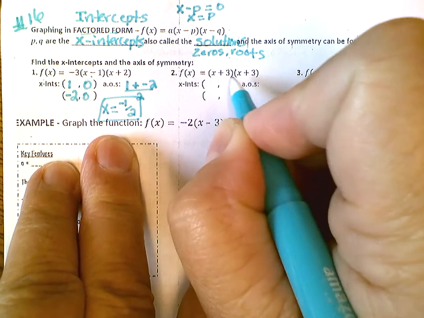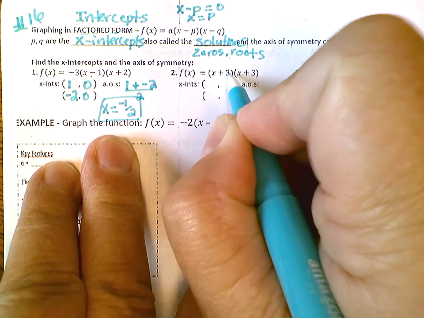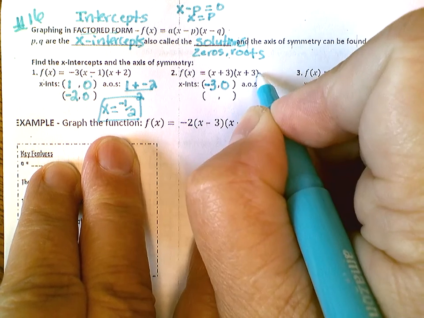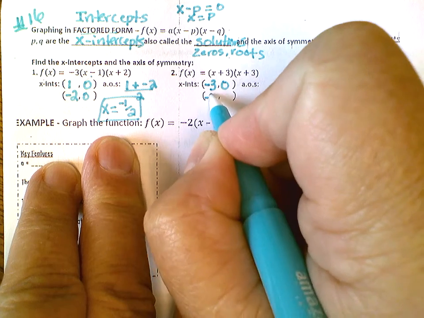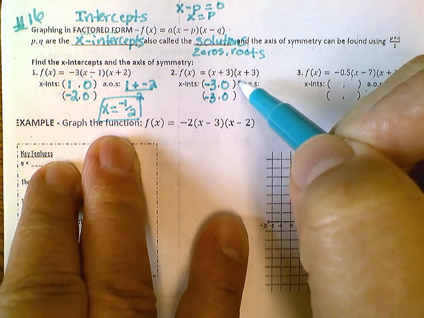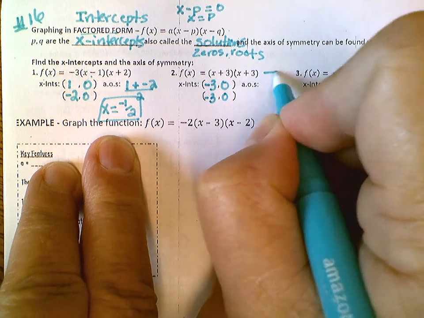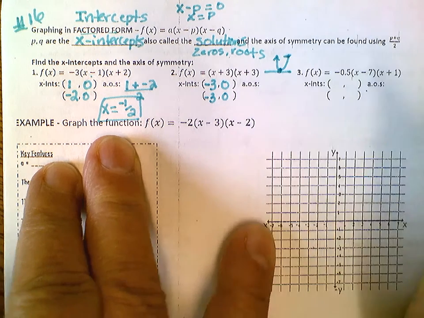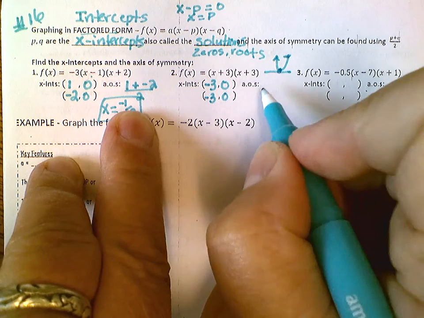If you look at number 2, the opposite of +3 is a -3, and it has it twice. So what that means is that this only crosses the x-axis one time, which means our vertex is on the x-axis.